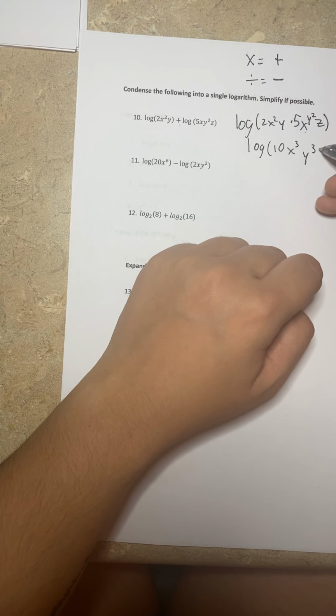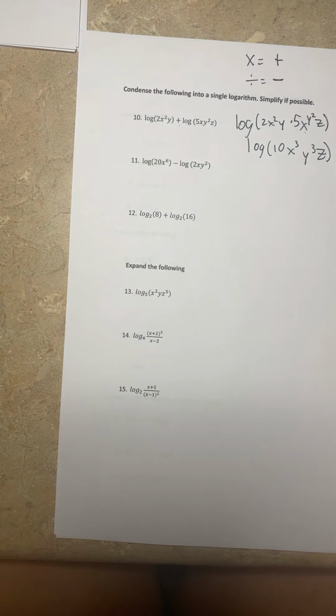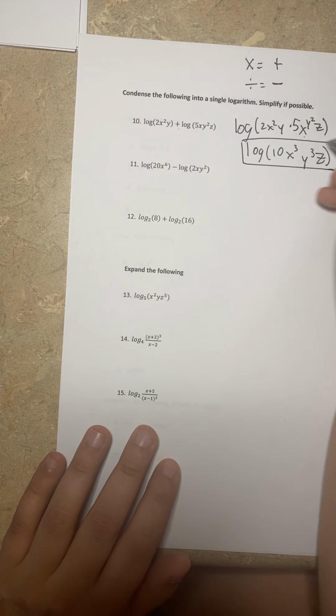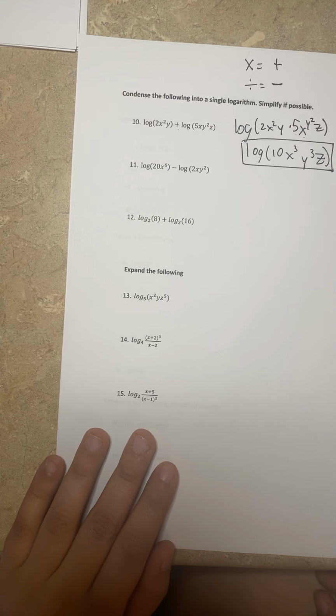And then z doesn't have anything to combine with, so it says z. Okay, you always combine it and simplify if you can. But because we have variables, there's no way to simplify that any farther. So that is the condensed version of that.